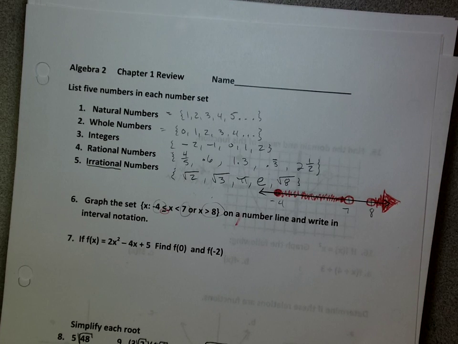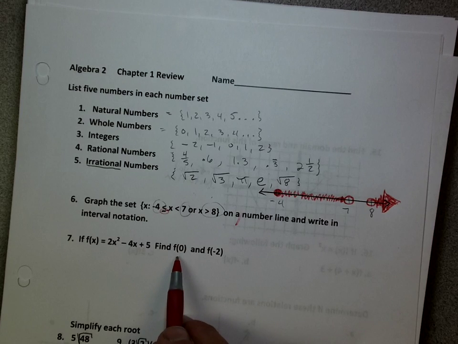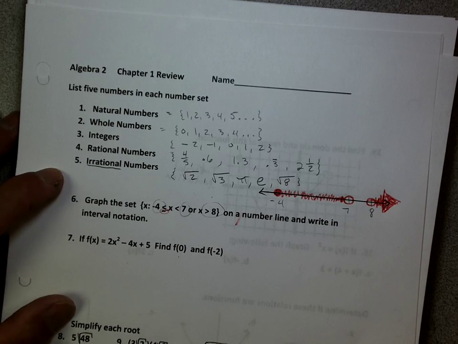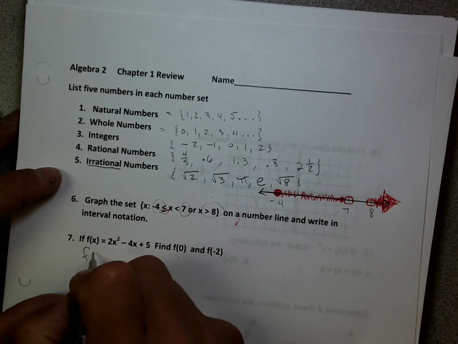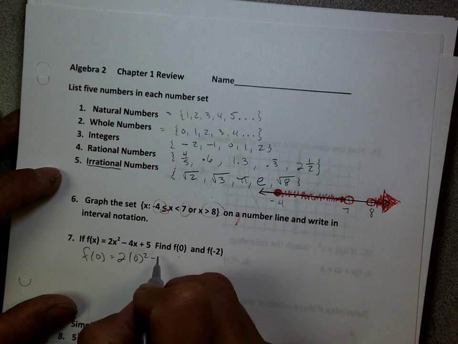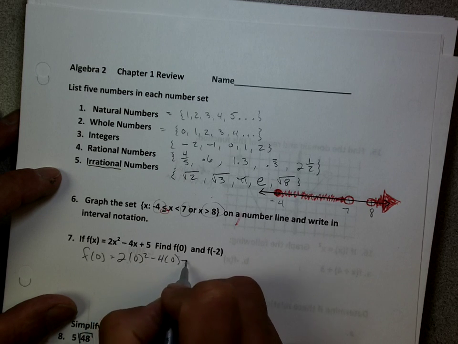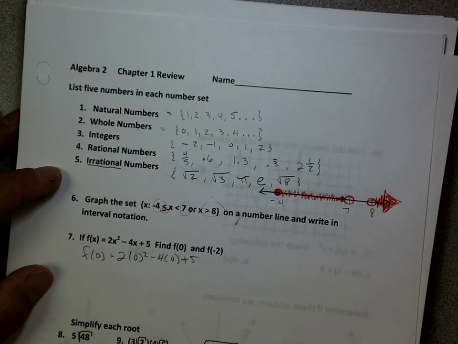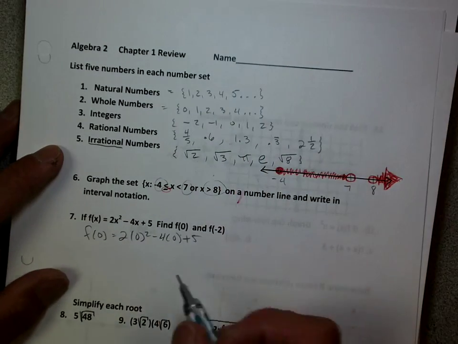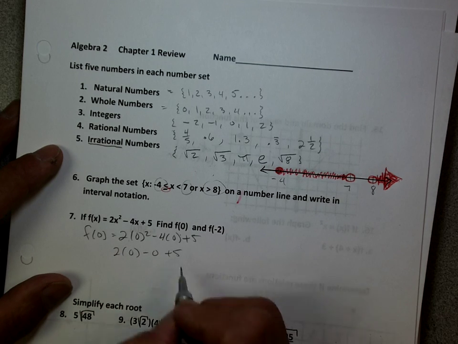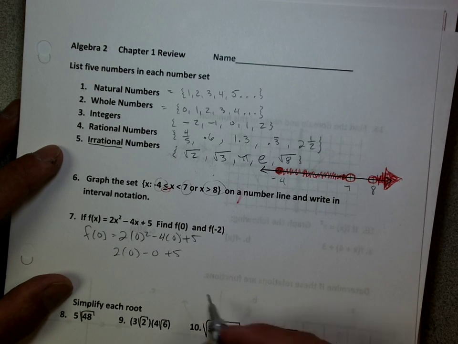Number 7. f of 0 just means plug in 0. So I'm going to go, all right, f of 0 is equal to 2 times 0 squared minus 4 times 0 plus 5. So I'm just plugging 0 in for the x's. That's all I did. So it's like 2 times 0 minus 0 plus 5. It's just going to be 5.